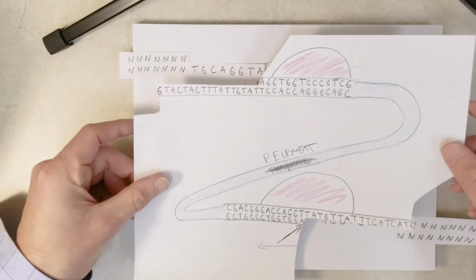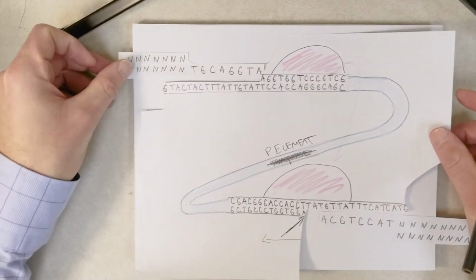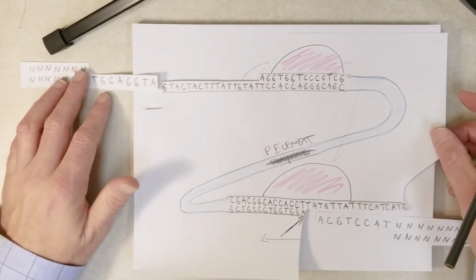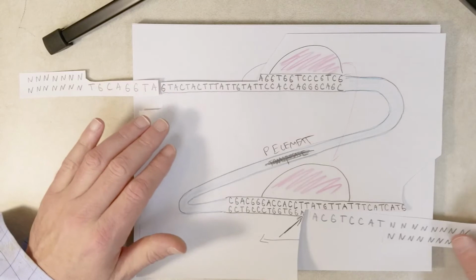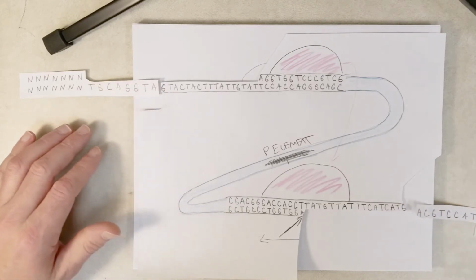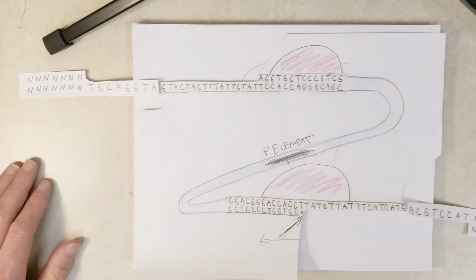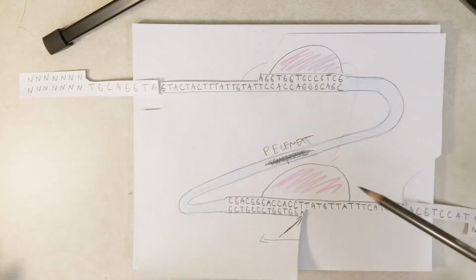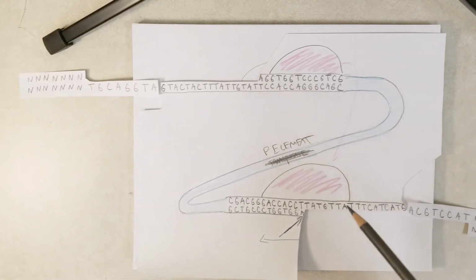And the P element is going to be ligated in to that staggered double strand break site. So it's going to look something like that. I'm kind of off screen, right? A little bit off screen, but you can see what I'm trying to point out, and you can see this should match the notes also.